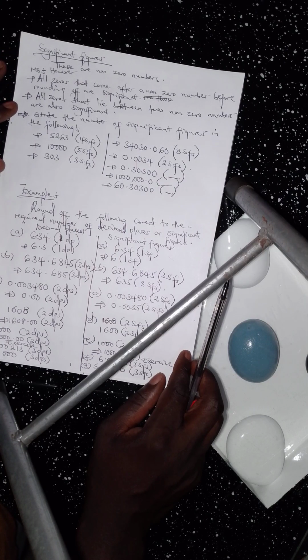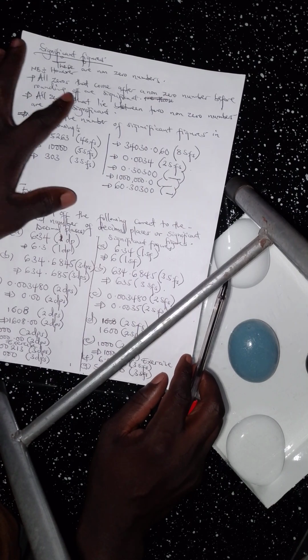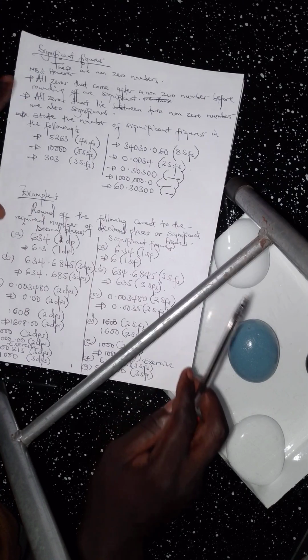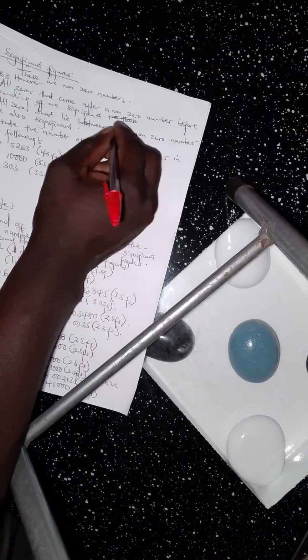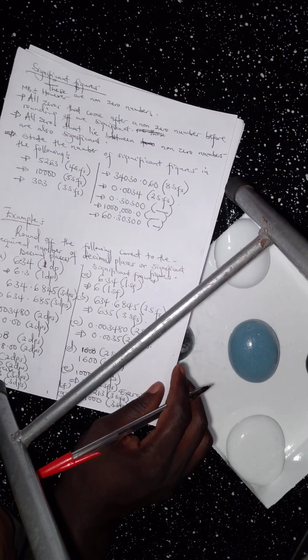Then 2, all the zeros that lie between two non-zero numbers are also significant. All the zeros that appear between the non-zero numbers are significant.